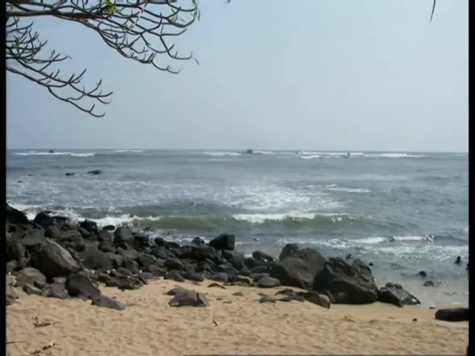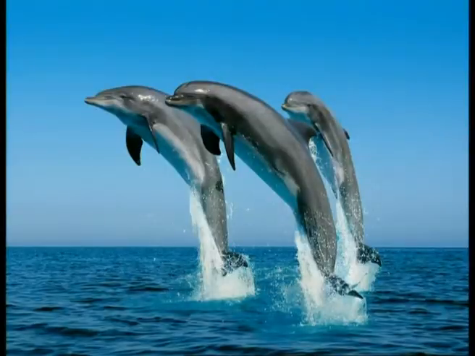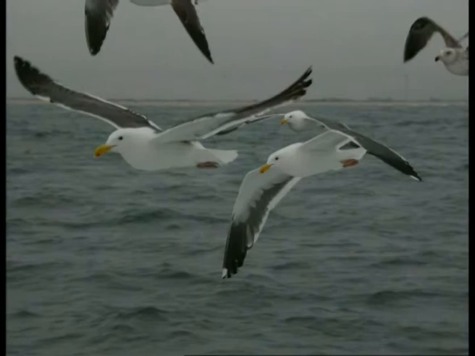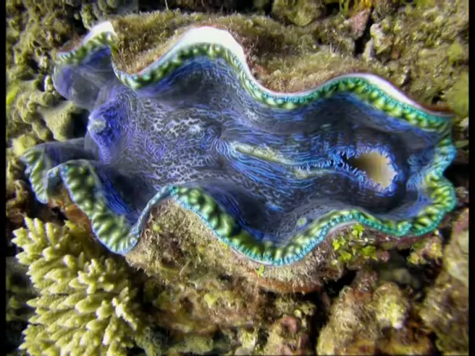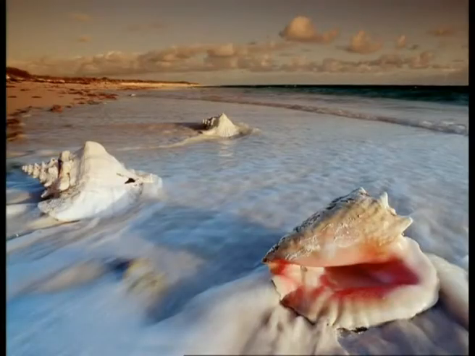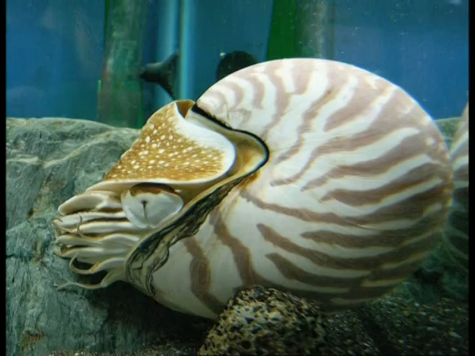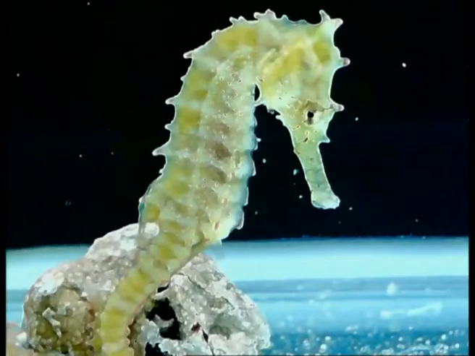Thus, the seas off the west coast of the Andaman Islands are less salty and richer in marine fauna, including coral reefs, dolphins, dugongs and whales, whale sharks, seabirds, flying fish, squids, giant clams, shells, mussels, oysters, nautilus, sea cucumbers, sea horses, etc.